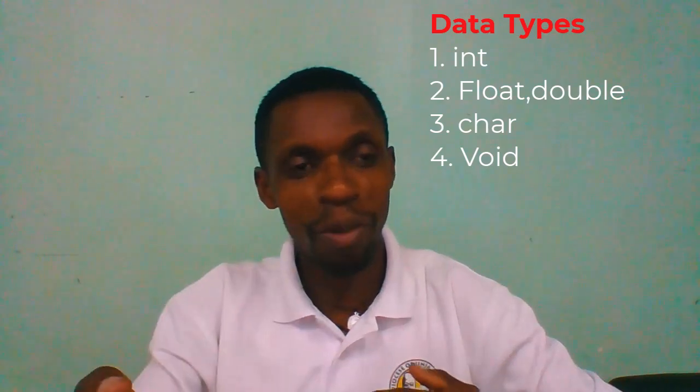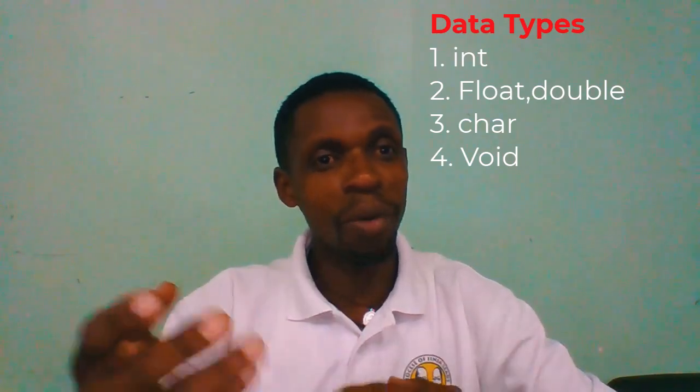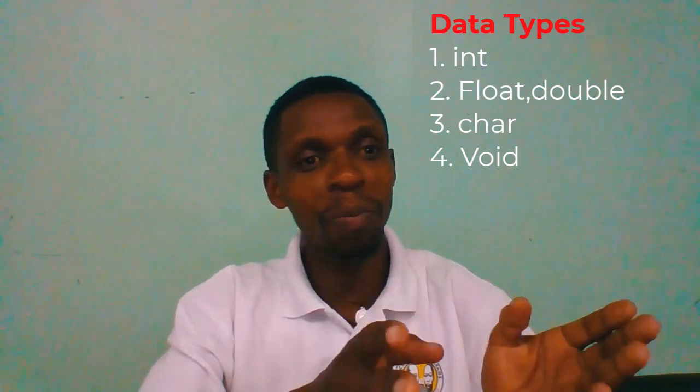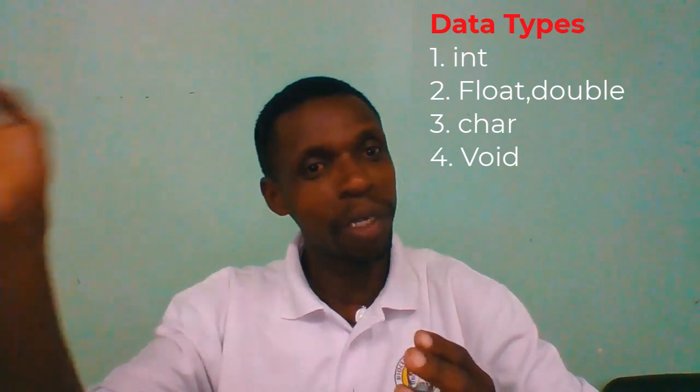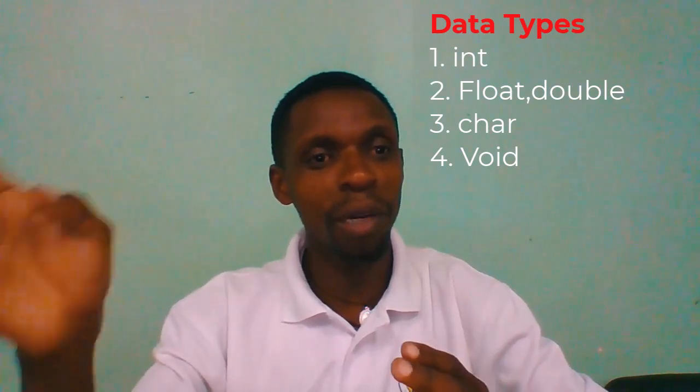Both of them store decimal points, but the main difference is that float stores fewer decimal places, up to around 8, while double stores many more, almost double what a float can store. So if you have fewer decimal places, you use float. If you have more decimal places, you use double.